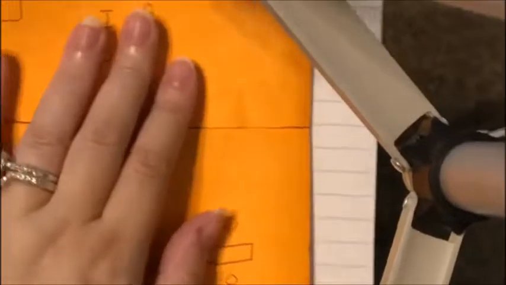Okay. And that is the foldable for chapter 3.